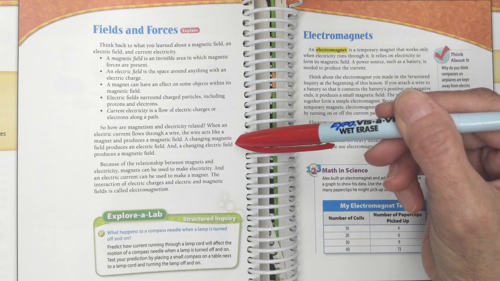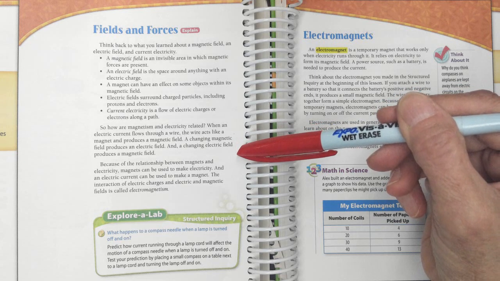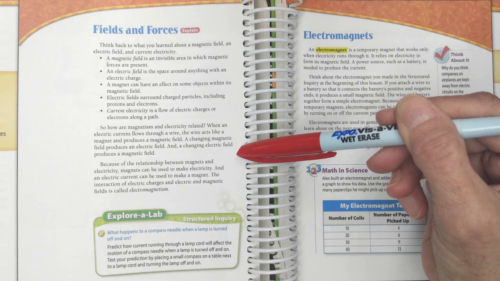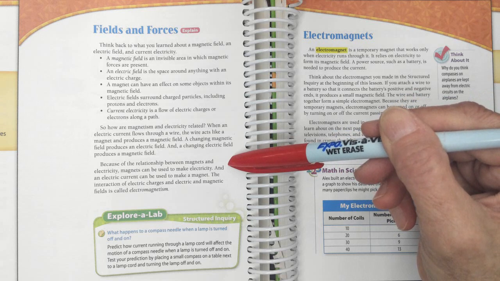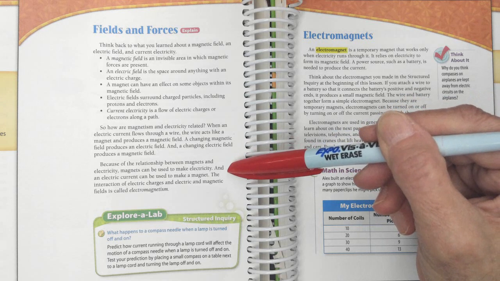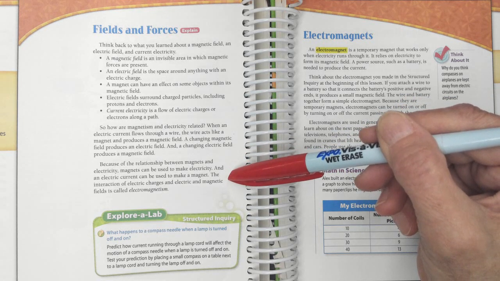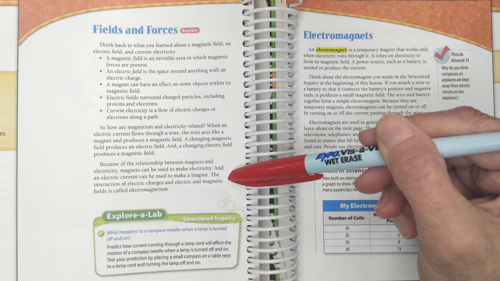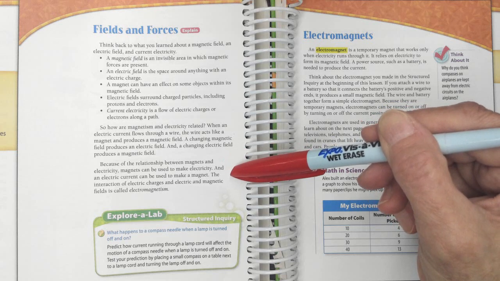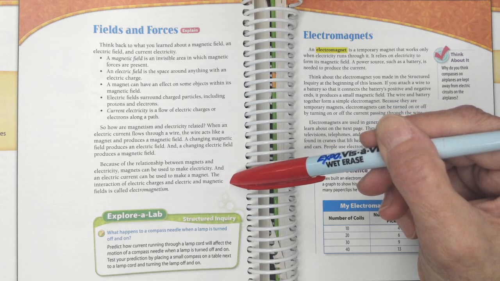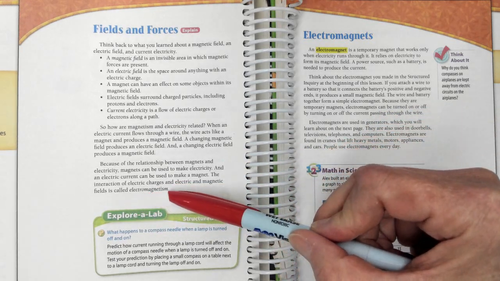A changing magnetic field produces an electric field, and a changing electric field produces a magnetic field. Because of the relationship between magnets and electricity, magnets can be used to make electricity, and an electric current can be used to make a magnet. Interesting, isn't it? It goes back and forth both ways. The interaction of electric charges and electric and magnetic fields is called electromagnetism.